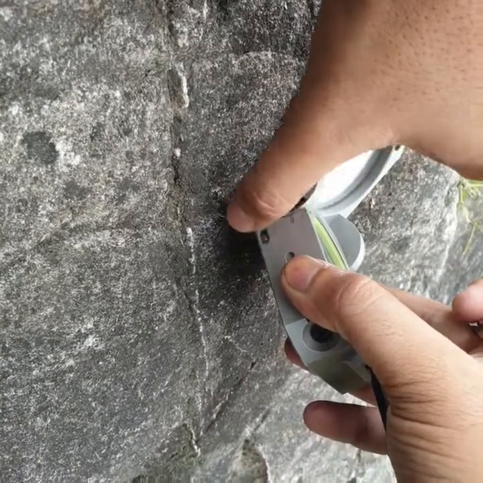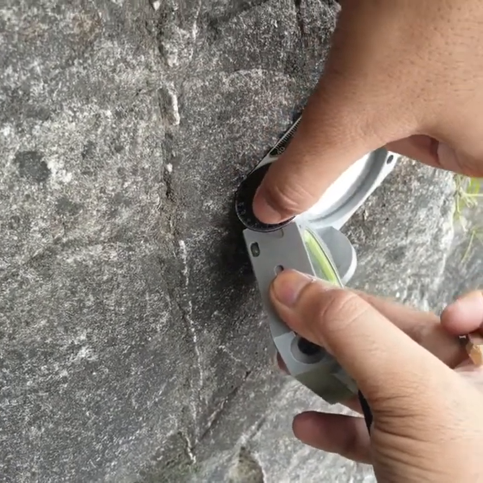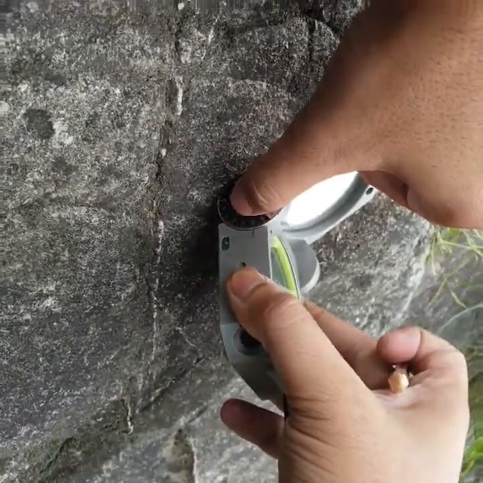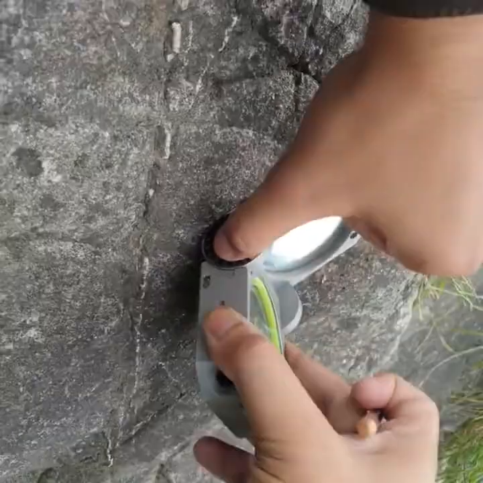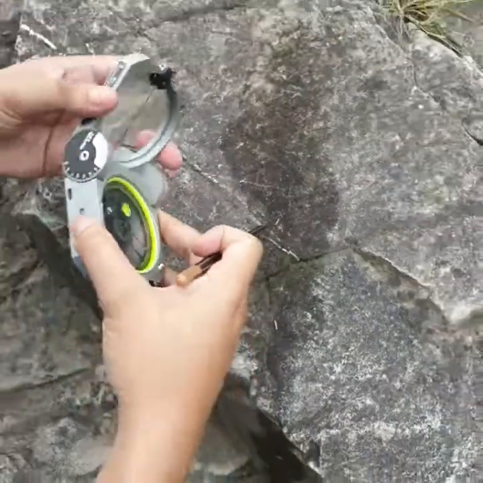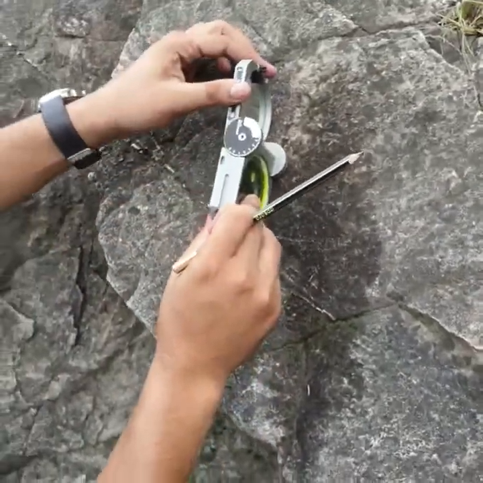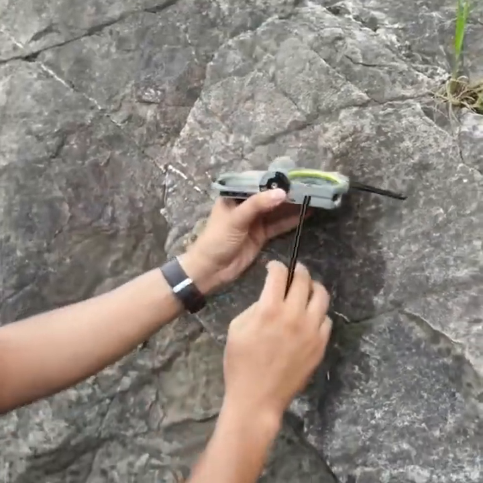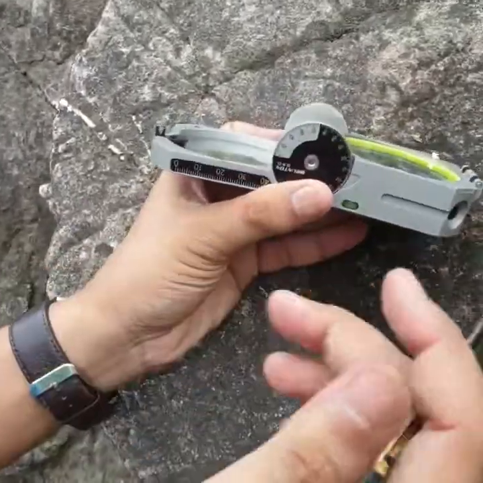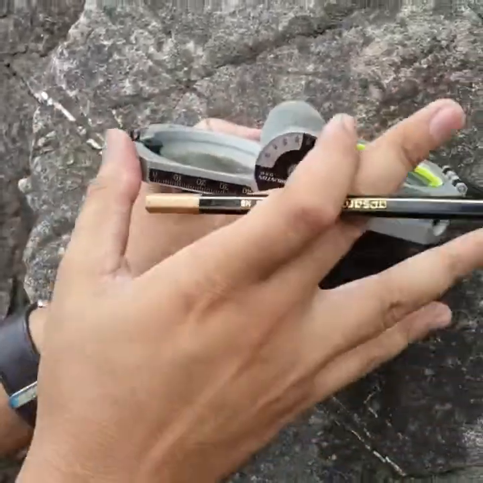You can see the base is horizontal. So now you can read the dip amount here. This is approximately 60 degrees. So there is no need to incline your Brunton compass like this. In this Brunton compass, with this facility, you can read the dip amount from here also.